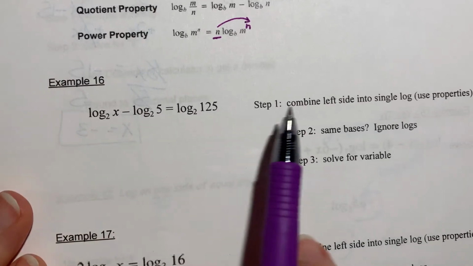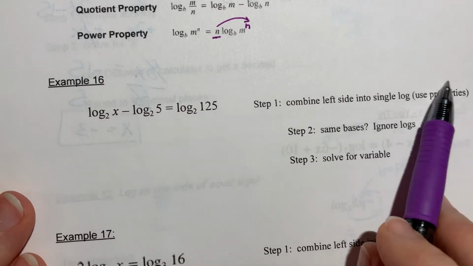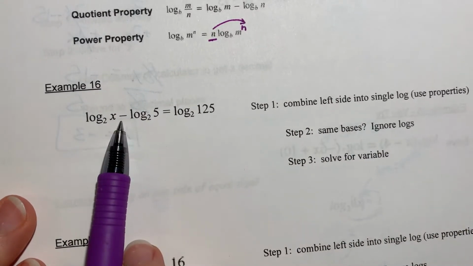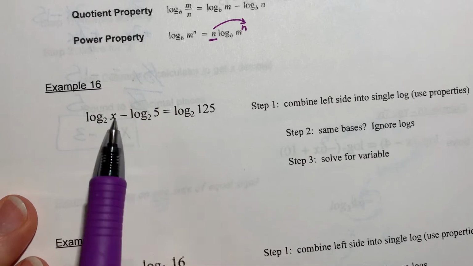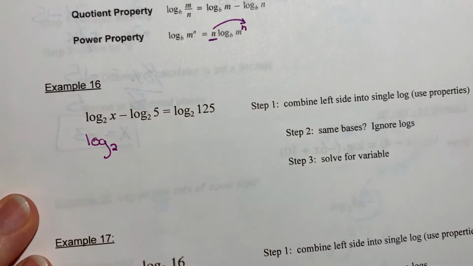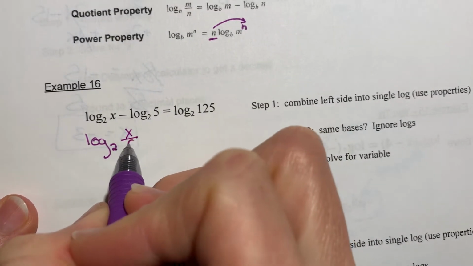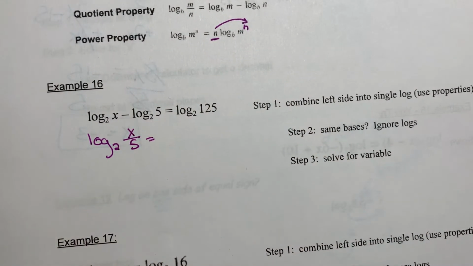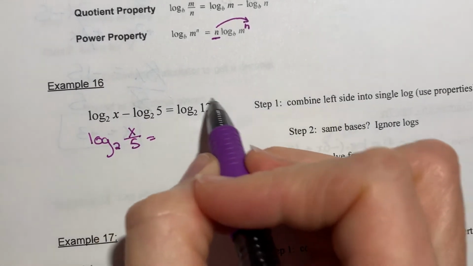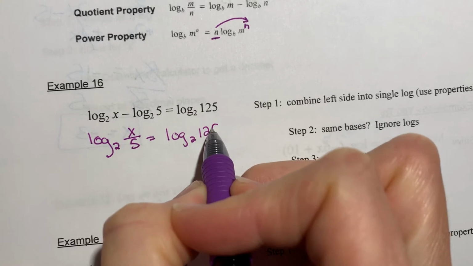It says combine the left side into a single log, use the properties. If I have two logs that are subtracted and I want to combine those, that's going to become a single log base 2. And remember, subtraction becomes division. The right side of the equal sign is just a copy. Don't change anything.